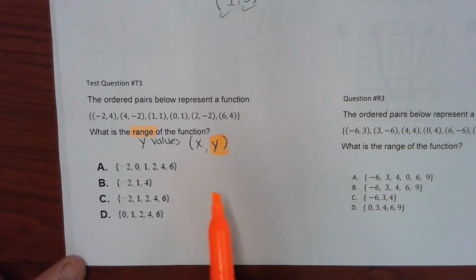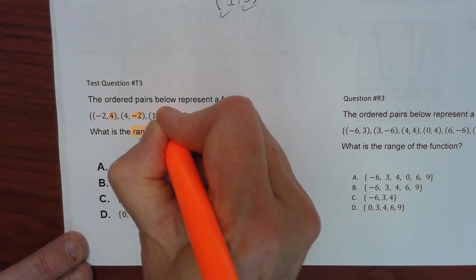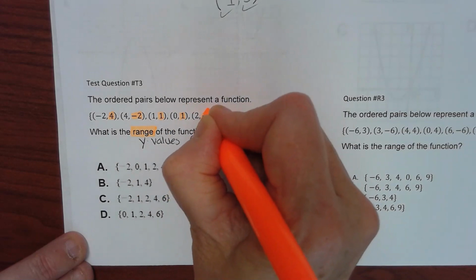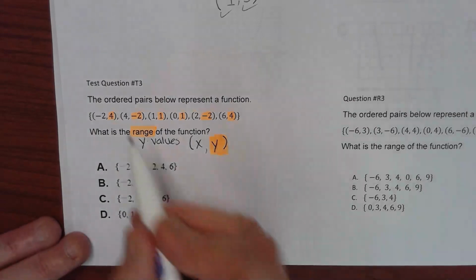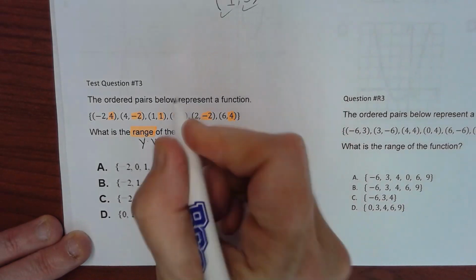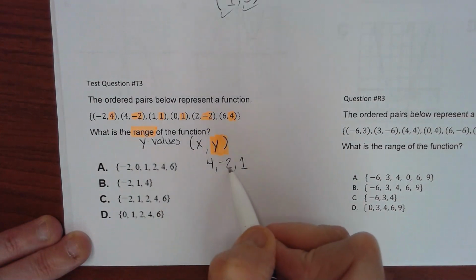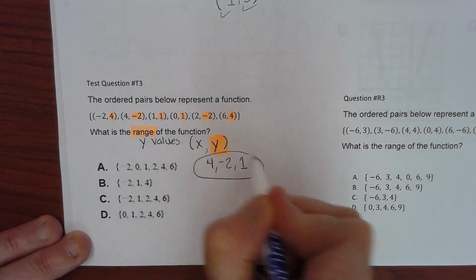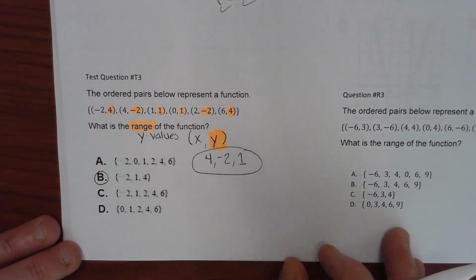So the first thing I'm going to do is highlight the Y values in each one of these ordered pairs. So I'm highlighting the second coordinate. And now let's just write those down. We've got a 4. We've got a -2. We've got a 1. We already have a 1 listed. We already have a -2 listed. We already have a 4 listed. So these are my range values. Notice they're written backwards because on a standardized test, they'll write them in numerical order. So the answer is B.